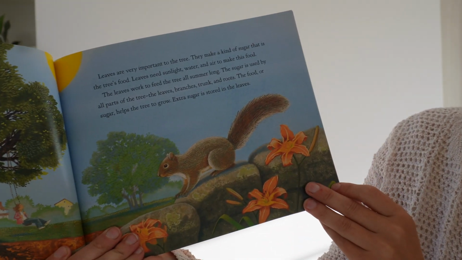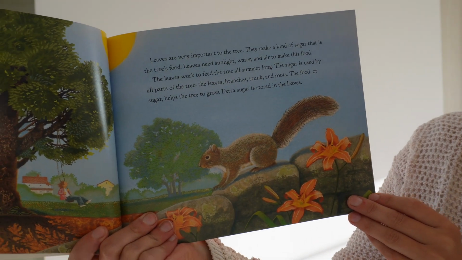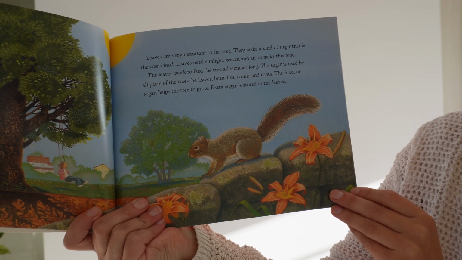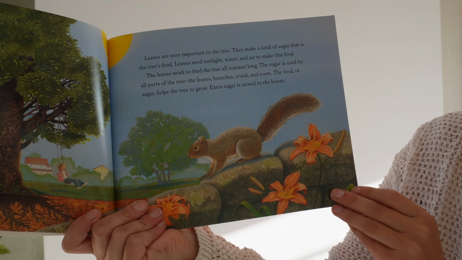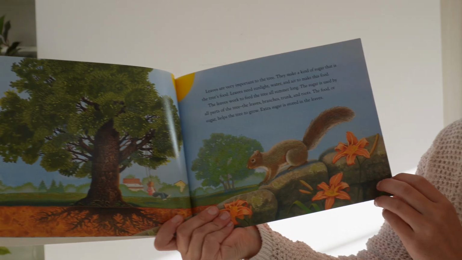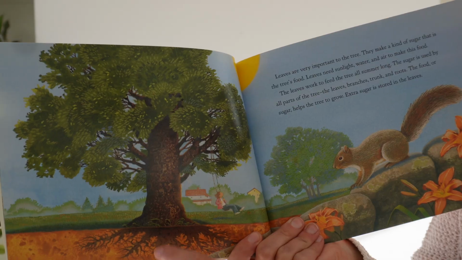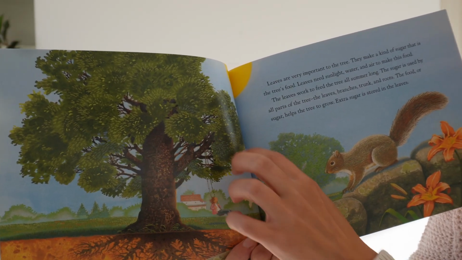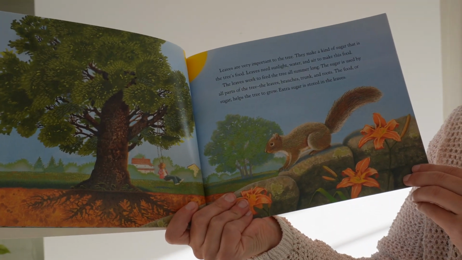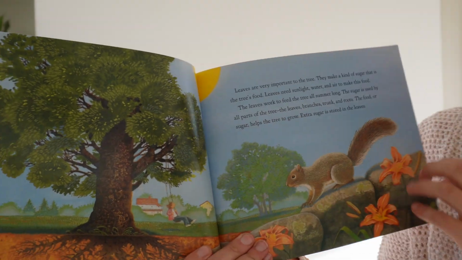Now leaves are very important to the tree. They make a kind of sugar that is the tree's food. Leaves need sunlight, water and air to make this food. The leaves work to feed the tree all summer long. The sugar is used by all of the parts of the tree: the leaves, the branches, the trunk, the roots. Can you see that big tree here? There's its trunk and its branches and all of its leaves, and then underground down there are its roots. The food, or the sugar, helps the tree to grow. Extra sugar is stored in the leaves.